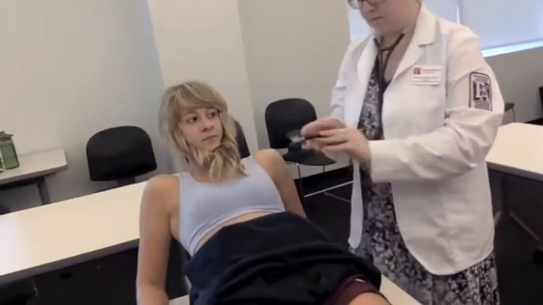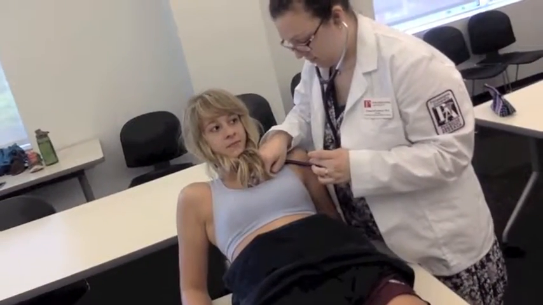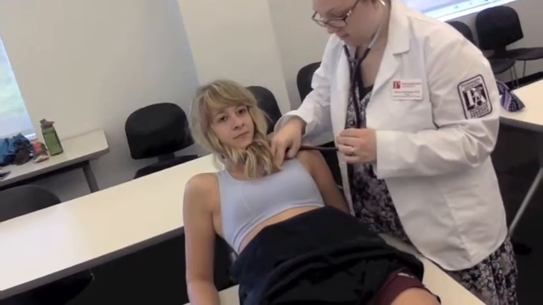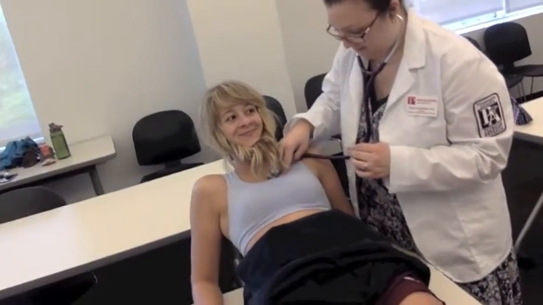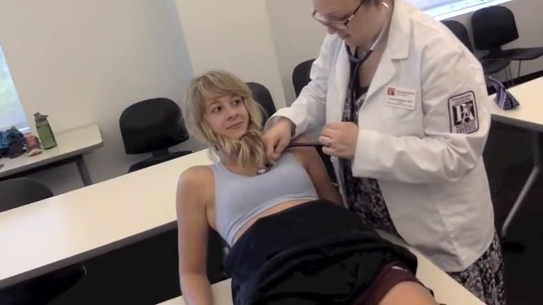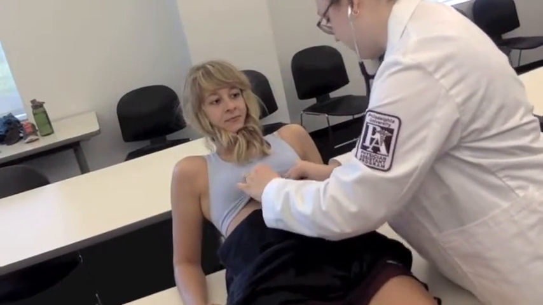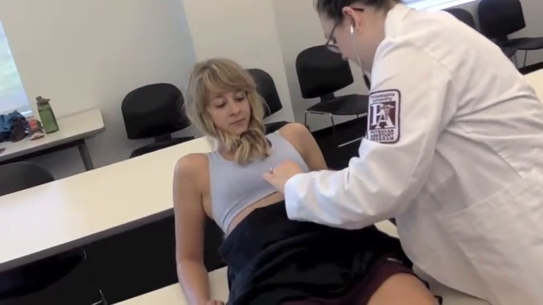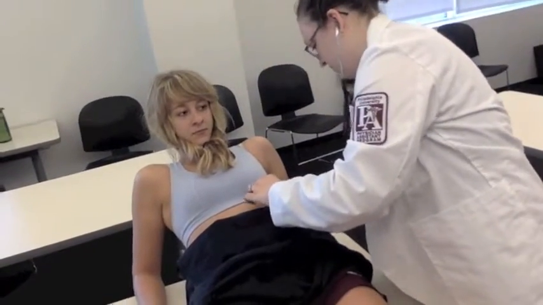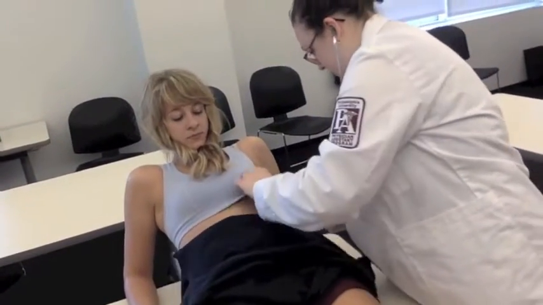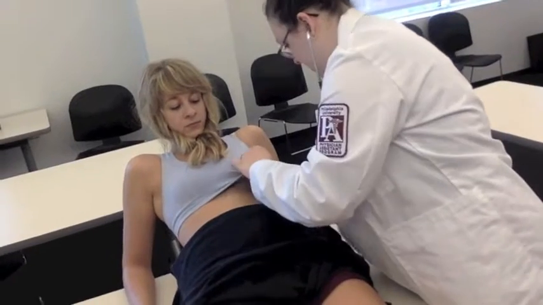Using the diaphragm of the stethoscope, auscultate the heart with the patient lying supine with the head elevated at 30 degrees. Listen to the heart sounds at the second right intercostal space, the second left intercostal space, the fifth intercostal space at the left sternal border, and the left fifth intercostal space at the midclavicular line. Note any murmurs or extra heart sounds.